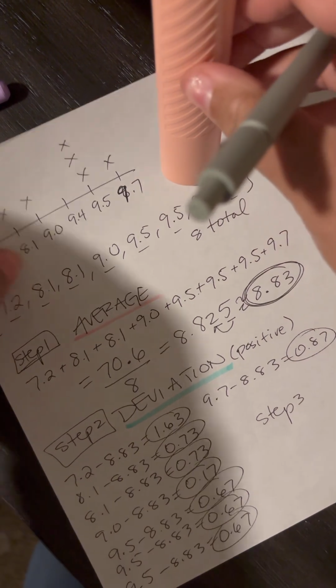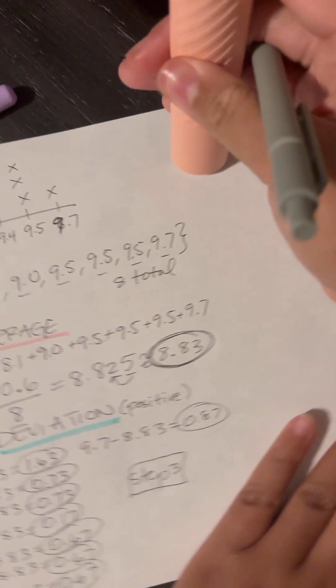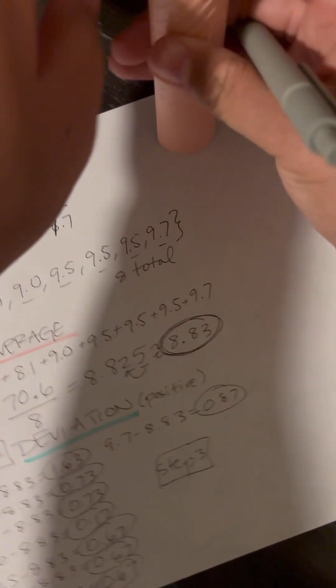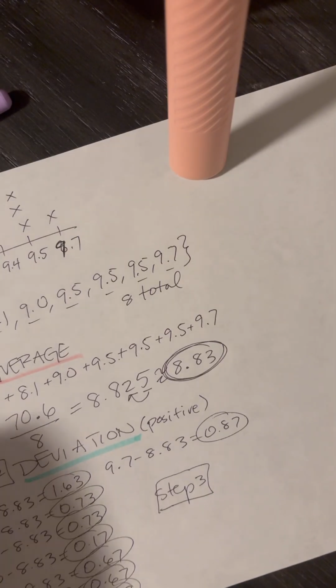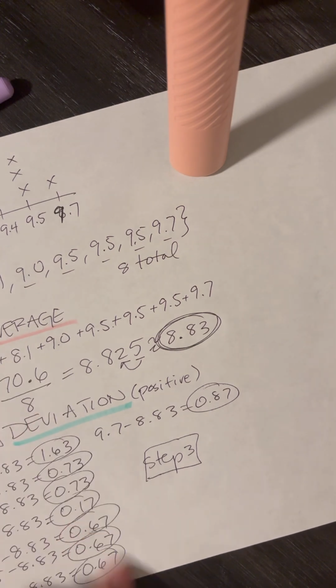Step 3, we're going to take all of our deviation numbers and we're going to find the average again.